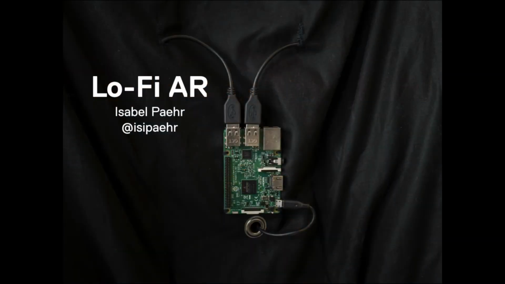Okay, hi. So I'm Izzy and I work as a media artist and game developer in Berlin. And today I'm excited to present on how I used a playful approach to build my own Lofi AR applications. And I'll also give you some ideas on how you can get started to build your own.